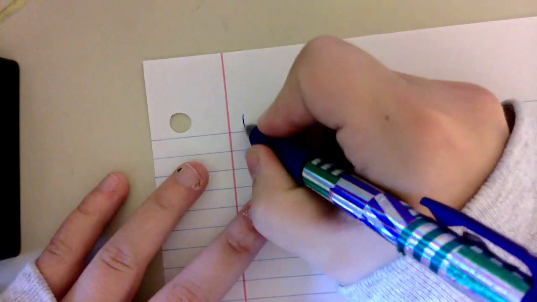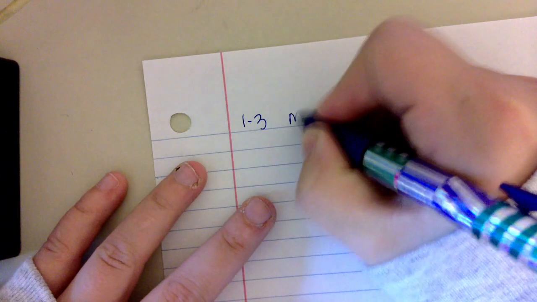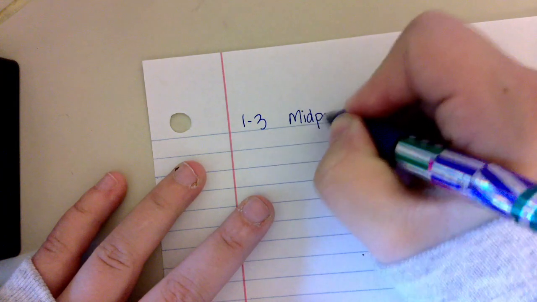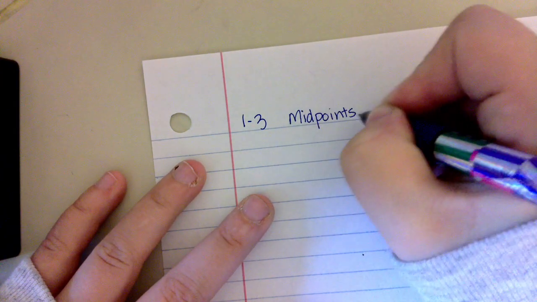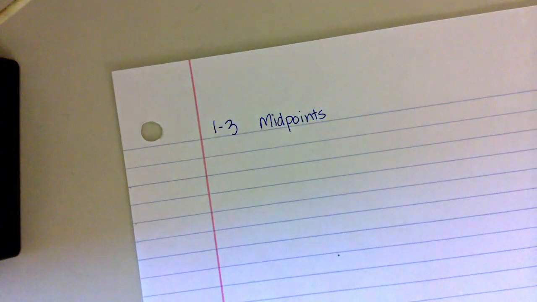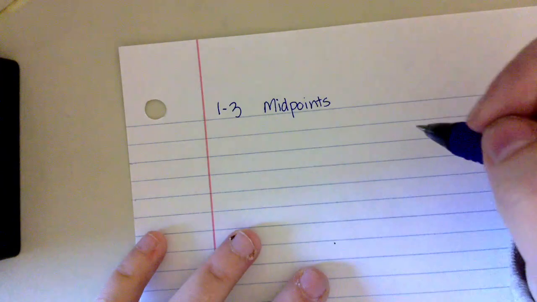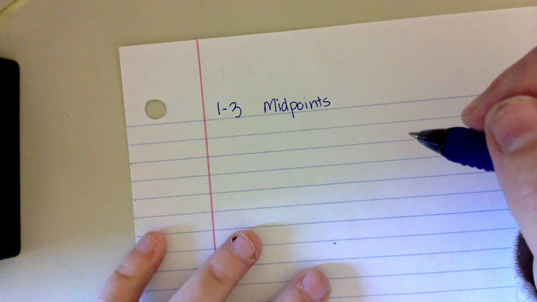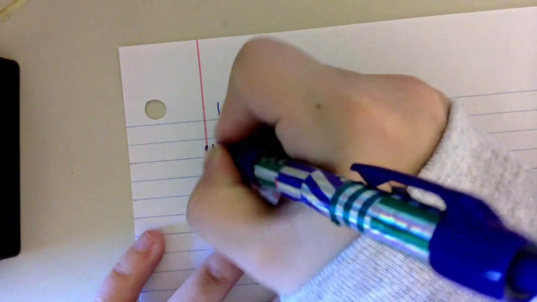So this is going to be back from Unit 1. So this is 1-3. And we are doing midpoints. Okay, and midpoints is really just the idea. We're going to do something similar to yesterday where we do finding missing lengths of value, or missing lengths of segments. There we go. Okay, so we're going to start with that definition of a midpoint.